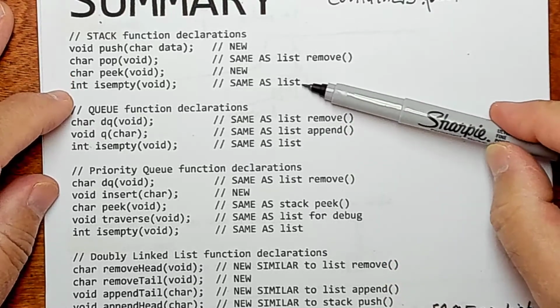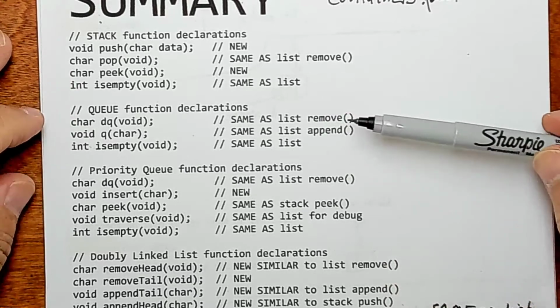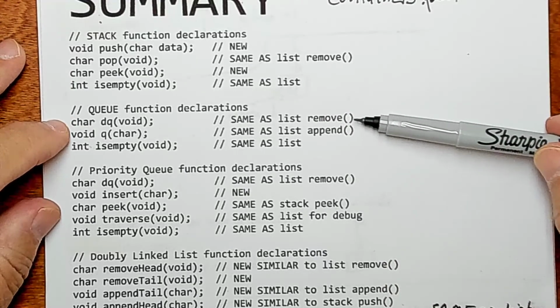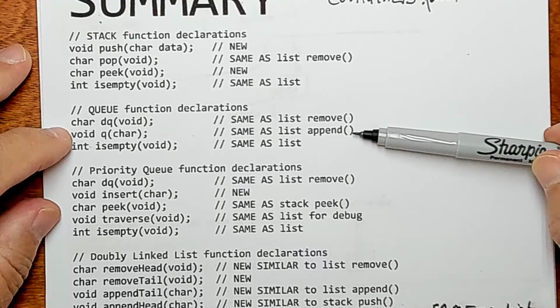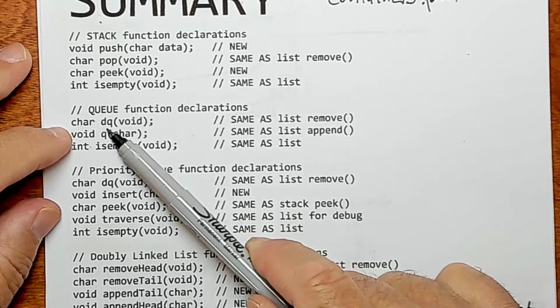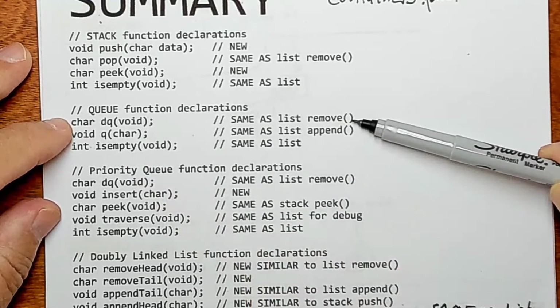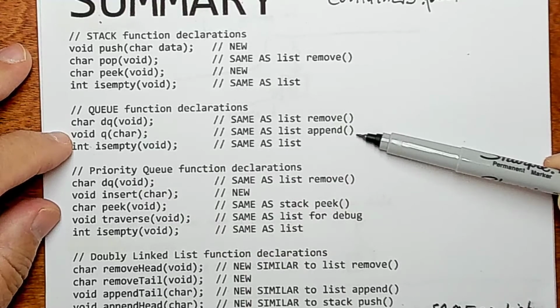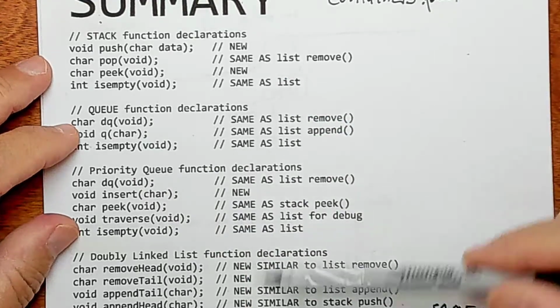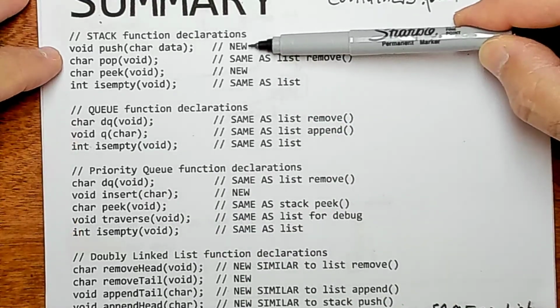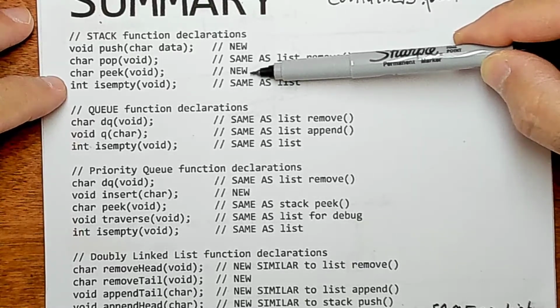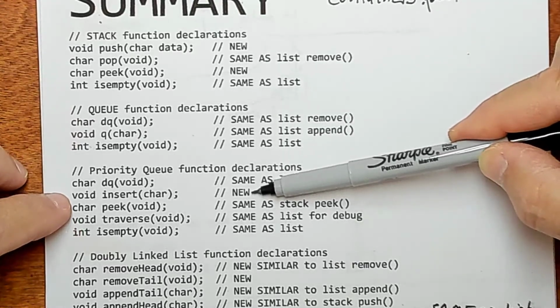The same with isEmpty, it's the same. For the queue, it's exactly the same as remove and append. They just have a different name. Remove removes from the tail, and append appends to the head. It's the same. Most of these are the same. The only new ones that you have to write are push, peek, and insert.